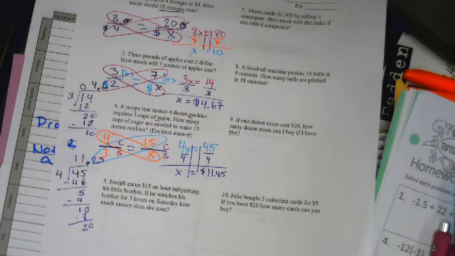So if I do a table and I go dozen cookies and cups of sugar, I said 4 dozen is 3 cups of sugar. So 0 dozen is 0 cups of sugar. And I want to know, if I have 15 dozen cookies, how many cups of sugar do I need?